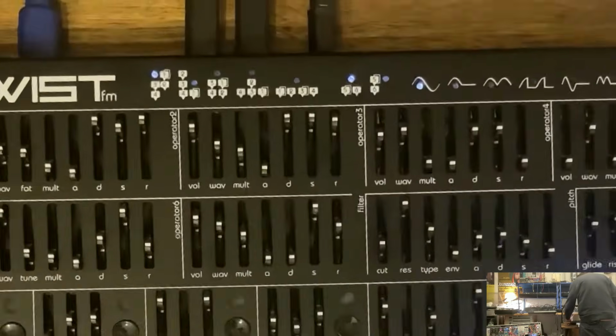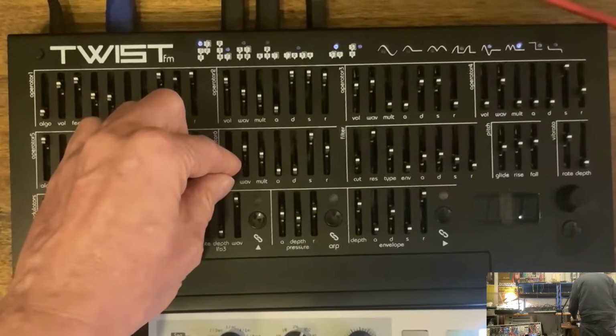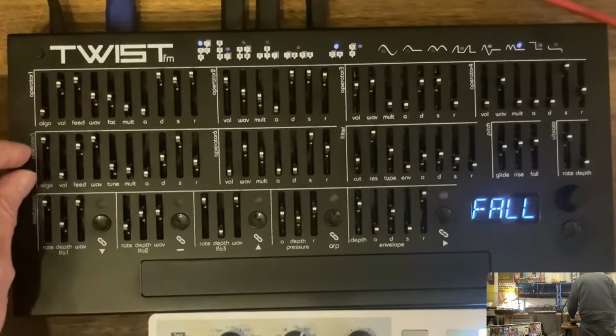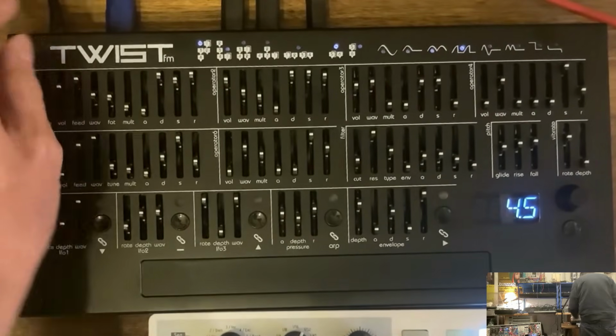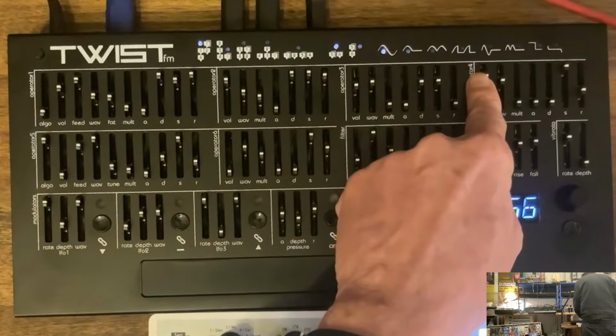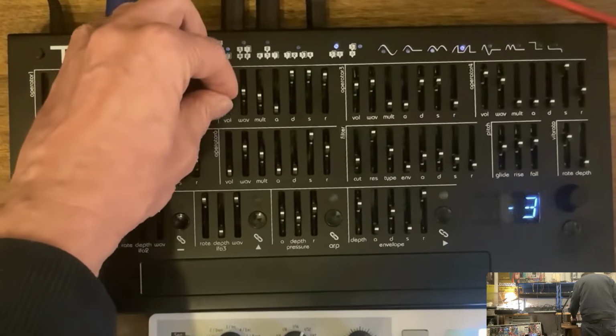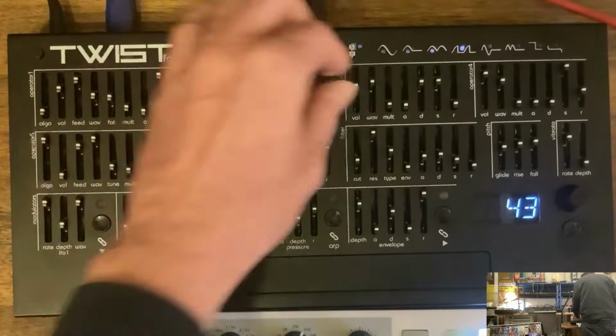I have two sound layers, so turning those down too makes me hardly hear anything. So the operators 1, 2, 3 are just modulating in here, and that's typical for FM.